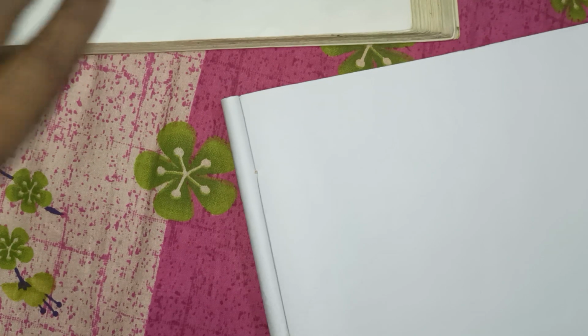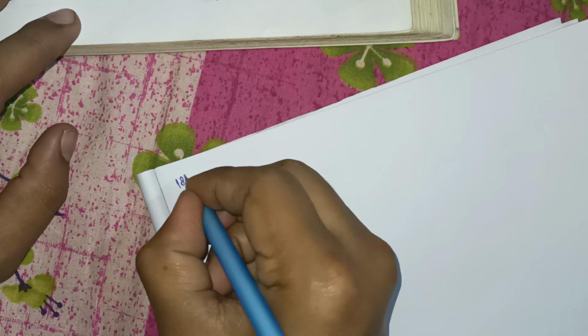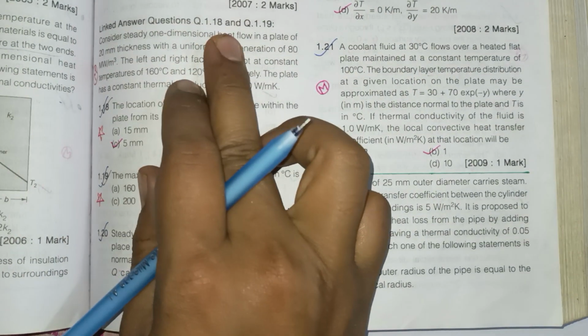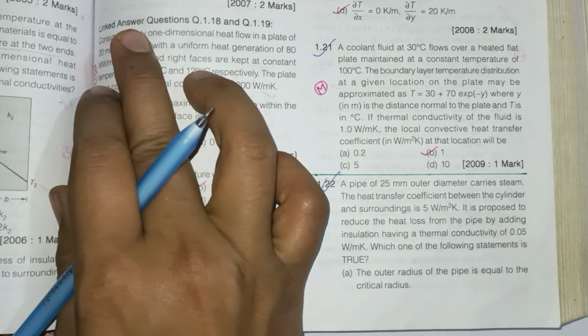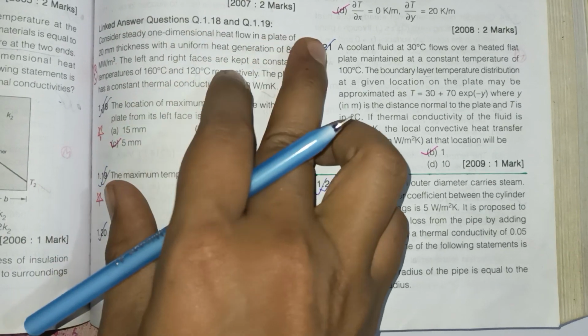Question number 18. Okay, so here are question numbers 18 and 19, a linked answer question.